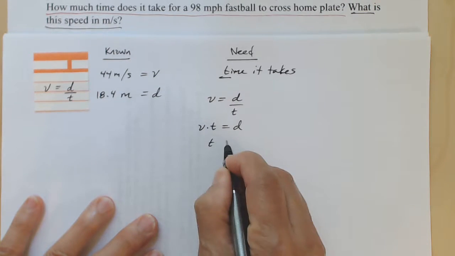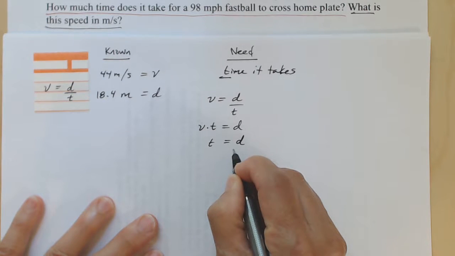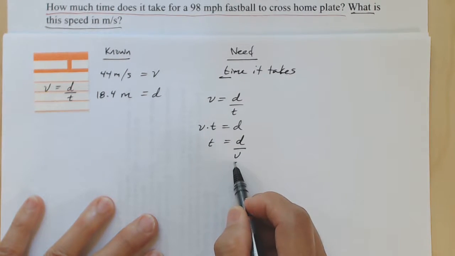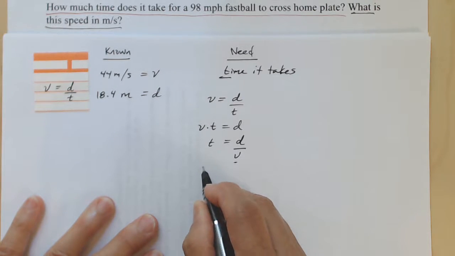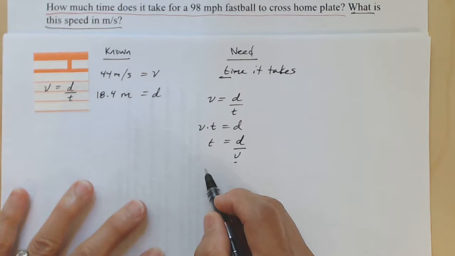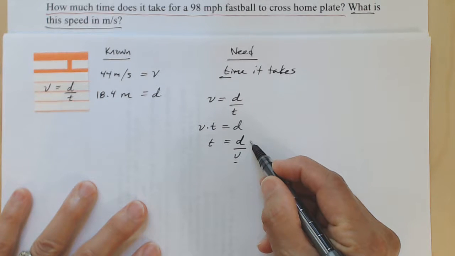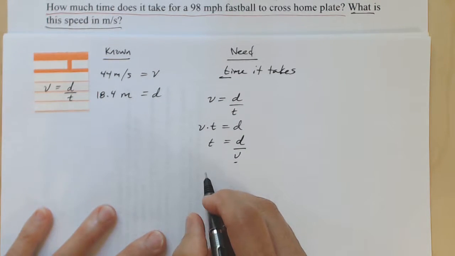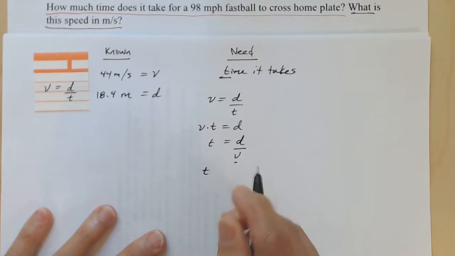So we'll get t is equal to d divided by v. And let's translate that back into words. What we have is the time it takes for the baseball to travel this distance is equal to the distance divided by the speed. So now that we've got that, let's go ahead and plug in the numbers that we know.